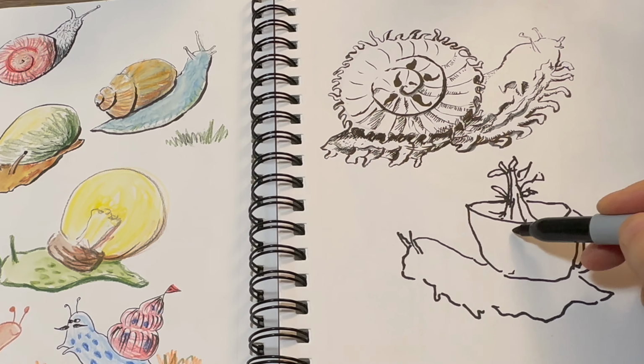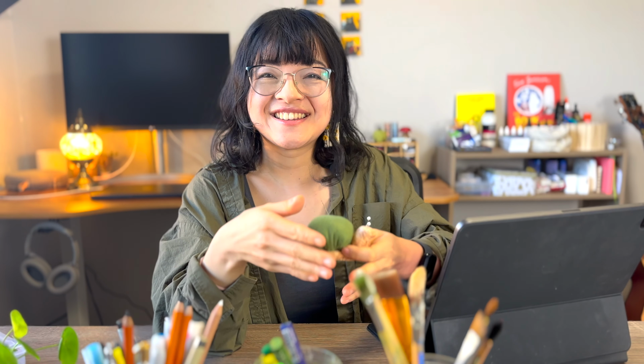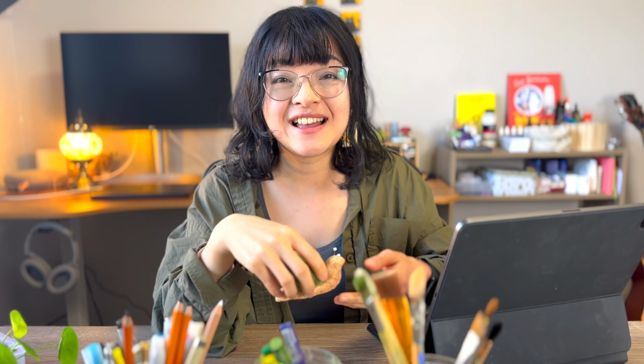Continue using what if and adding more details to one object. This exercise is very useful when you want to make monsters or imaginative creatures as well. When you combine many objects into one artwork, that's going to be very original and unique. I'm so excited to know what you make out of it. Okay, let's go to the third exercise.